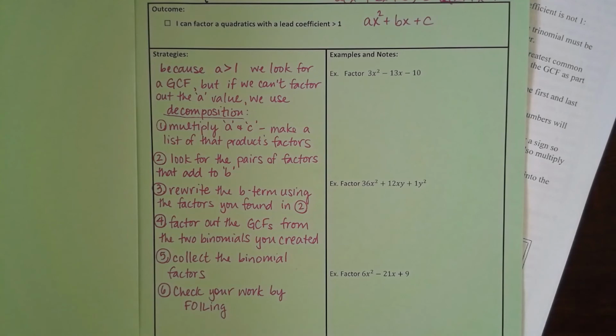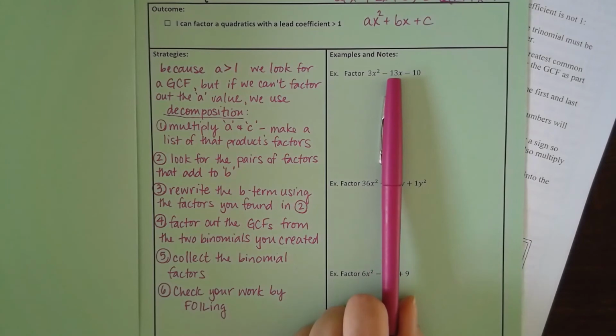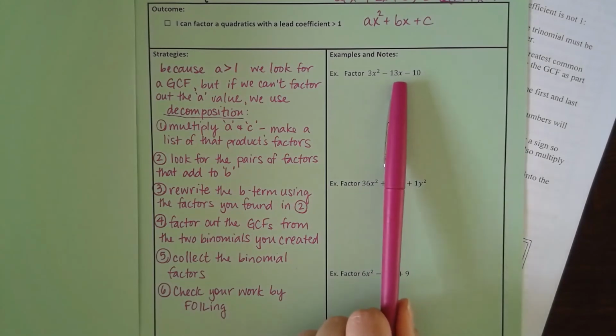First, I'll read you the steps. First step is we want to multiply the A and the C values together, and then we're going to make a list of that product's factors. We've done that before. We've made a list of the factors. We're going to do that this time. We're going to look for the pair of factors that add up to the B term, the middle term. That's another step that's familiar.